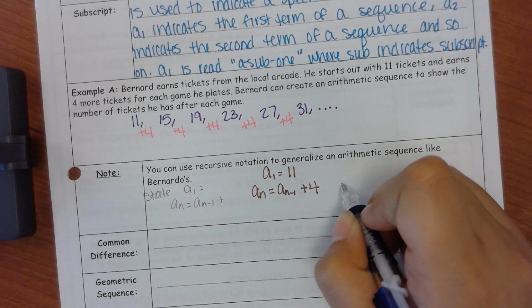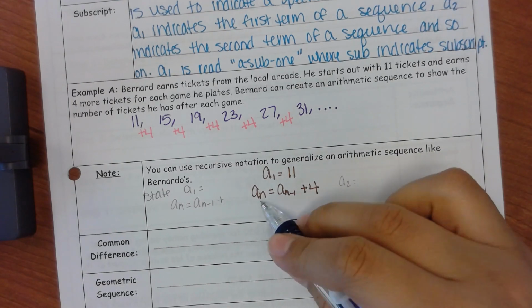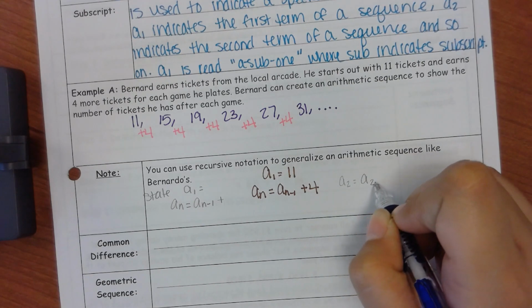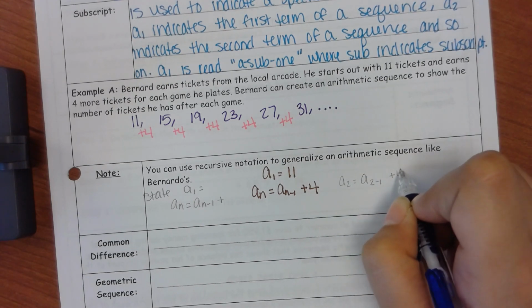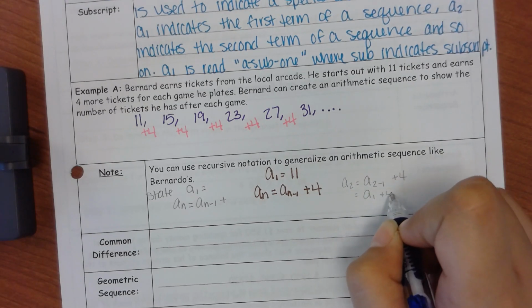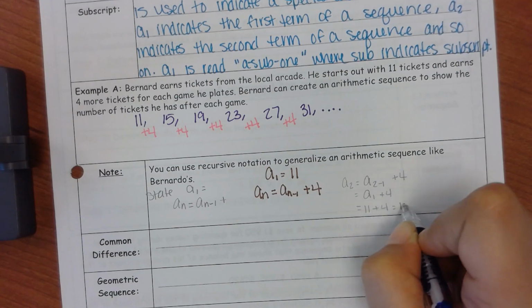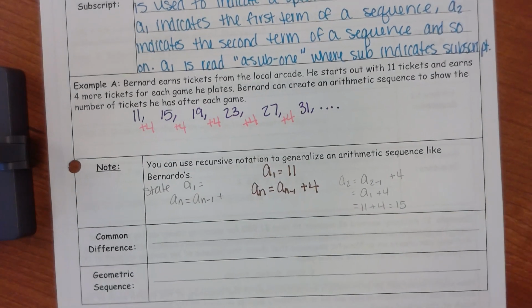So whereas arithmetic uses addition and subtraction, geometric uses multiplication and division. So, for example, Kayla earns 2 cents the first week for her allowance, but each week she earns twice as much as she did the week before. She can create a geometric sequence of her allowance.